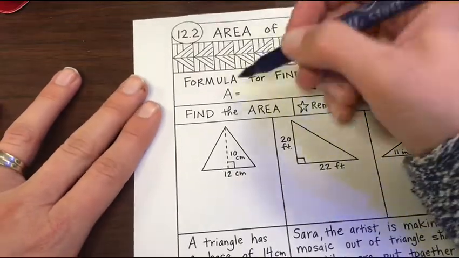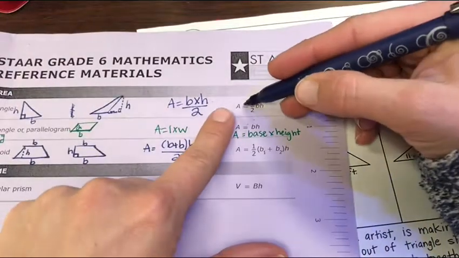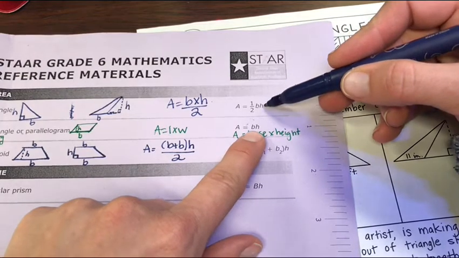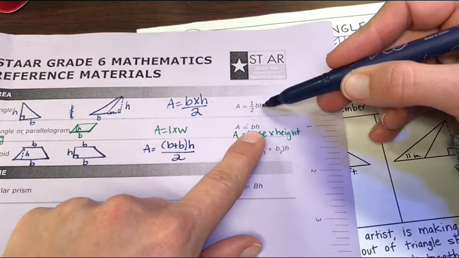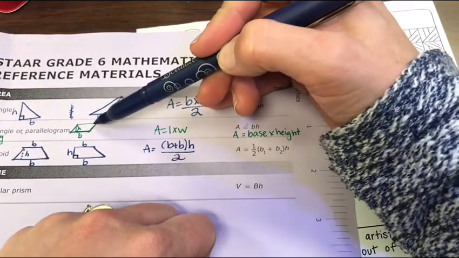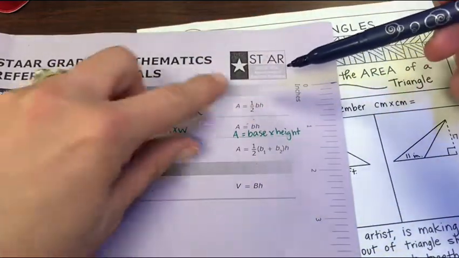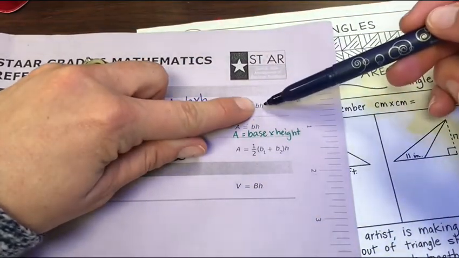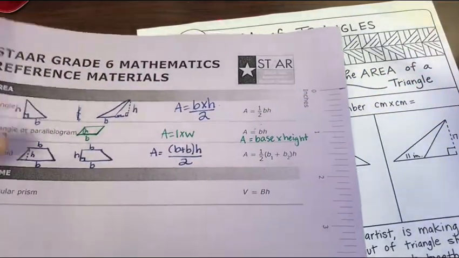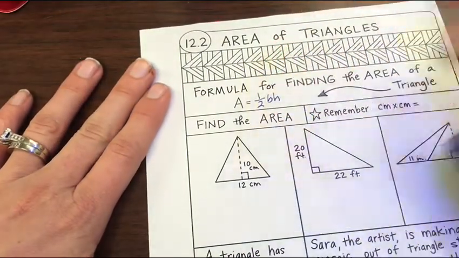So area of triangles. If you look on your purple sheet, it's going to be area equals 1/2 times base times height. It's very similar to this one, but you're cutting it in half. You're multiplying it by half, you're dividing by 2. The reason is that if I divide this parallelogram in half, I get a triangle. Base times height gives a parallelogram, or a rectangle, and if you take half of it, that's where you get your triangle. So area equals 1/2 times base times height.